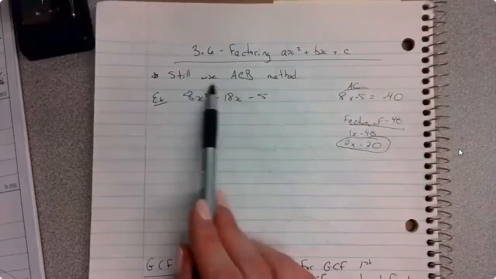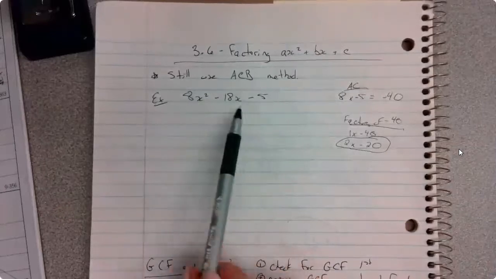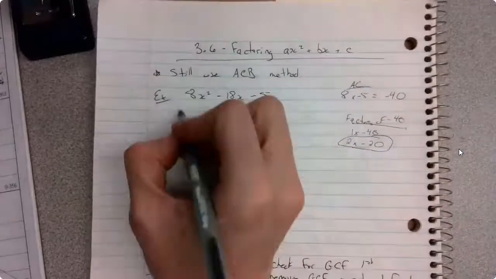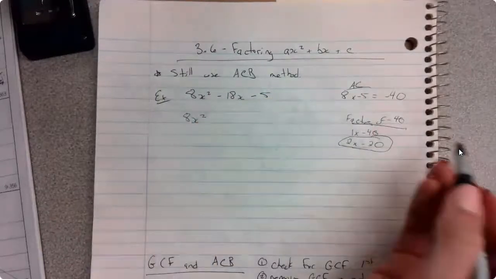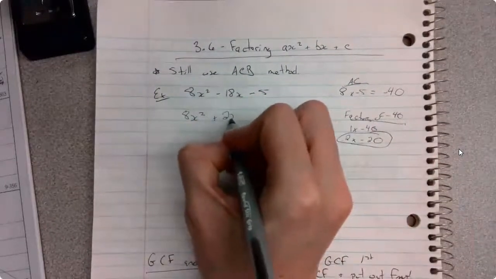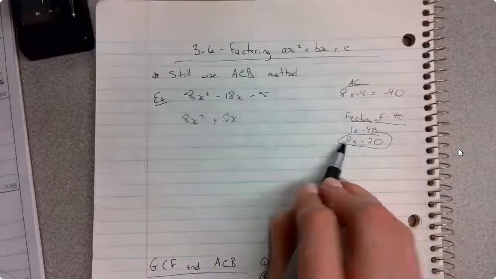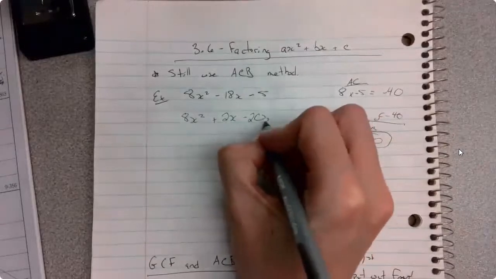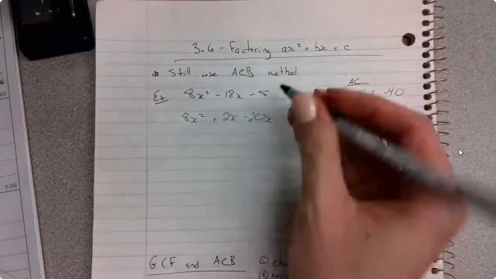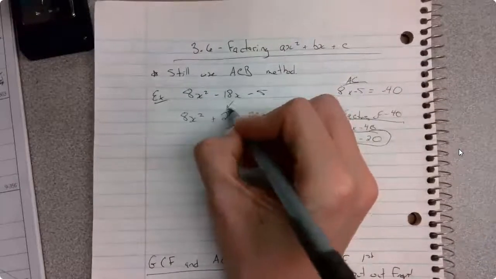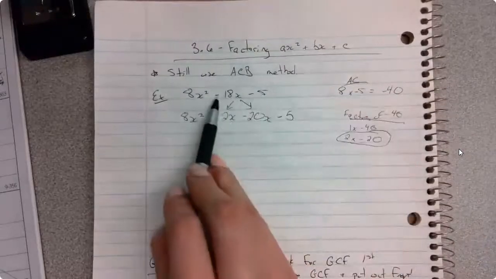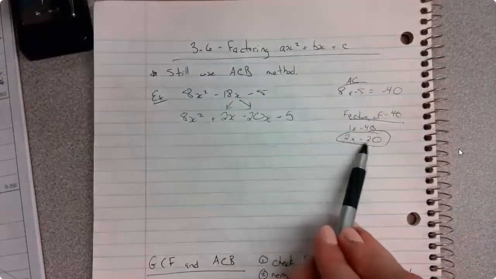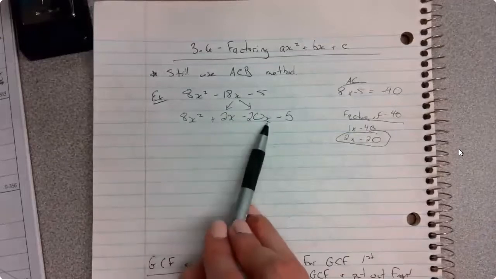I'm now going to rewrite this polynomial, but replace the b value with my new factors. So 8x squared plus 2x, this is a positive 2, and we keep our variable. And then this is a negative 20, so minus 20x, again keeping our variable. And then our constant stays the same. So again, I've replaced that negative 18x with the two factors that add to it, the positive 2 and the negative 20, and kept the variable.